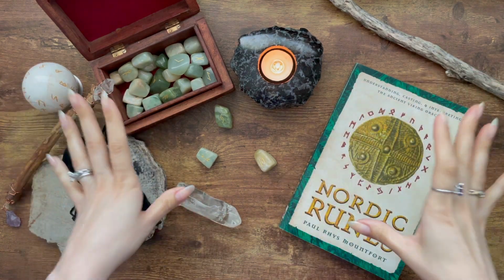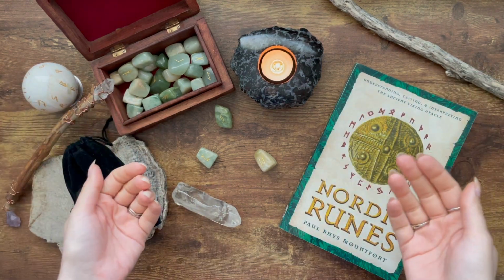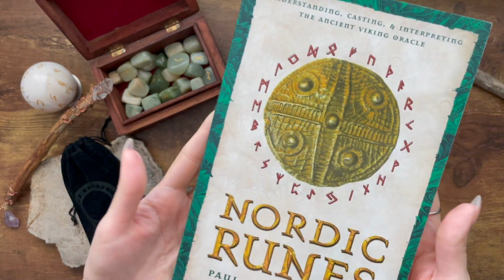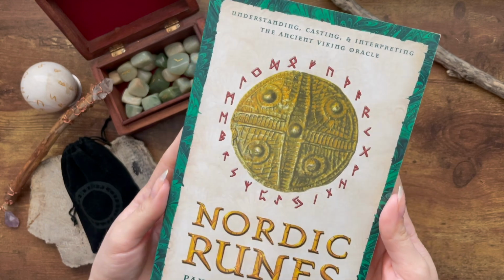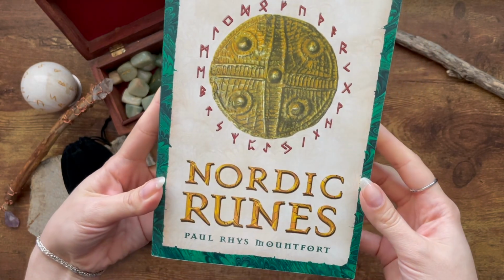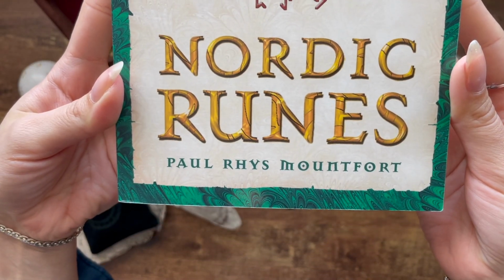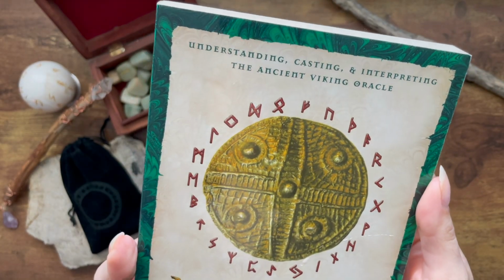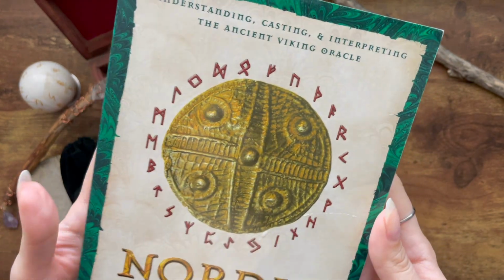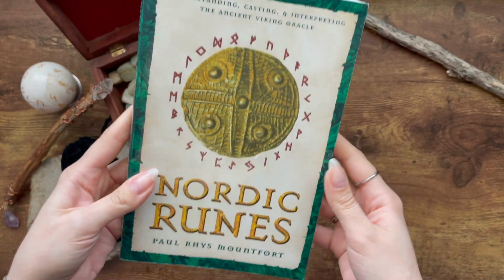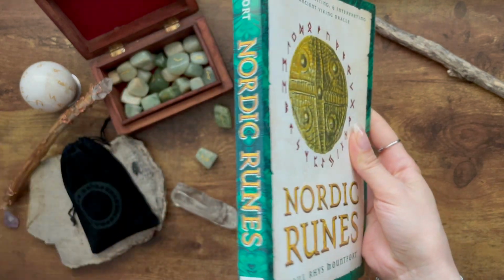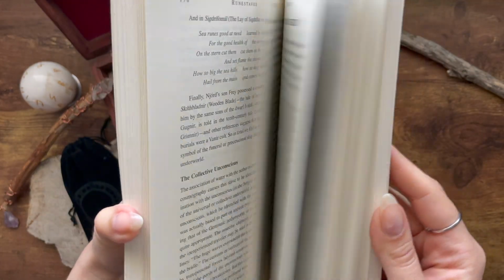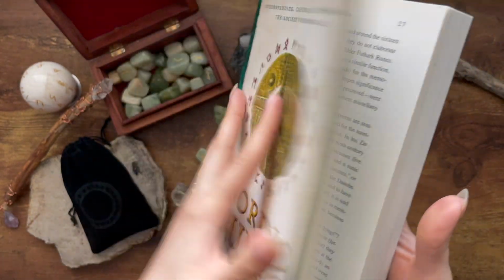Okay, so in terms of what I have been using for my personal runic studies, this book is really the main original thing that I purchased to start learning the runes. It's called Nordic Runes. This is by Paul Rhys Mountfort. Not sure if I'm saying that right, but this book says up here, Understanding, Casting, and Interpreting the Ancient Viking Oracle. So that sounded like something that was within the vein of what I'm trying to do here. So I purchased this book a handful of years ago, but like I said, it took me a while before I started learning the runes more seriously.